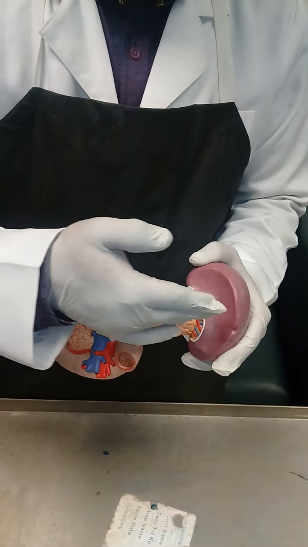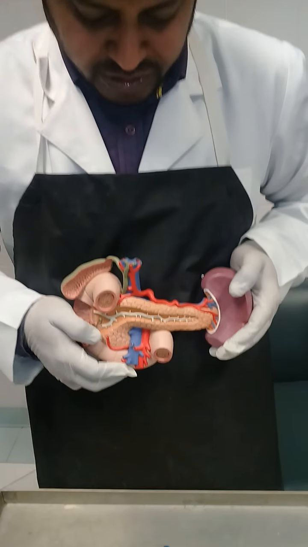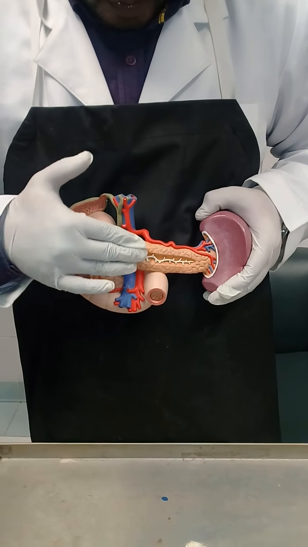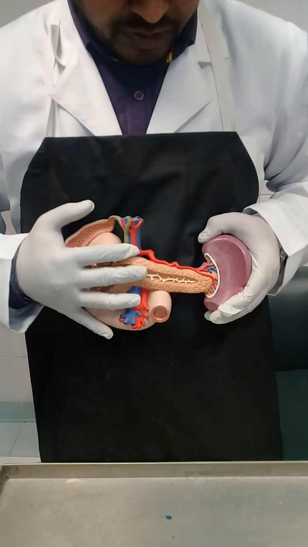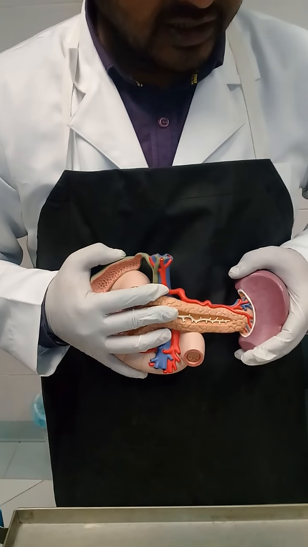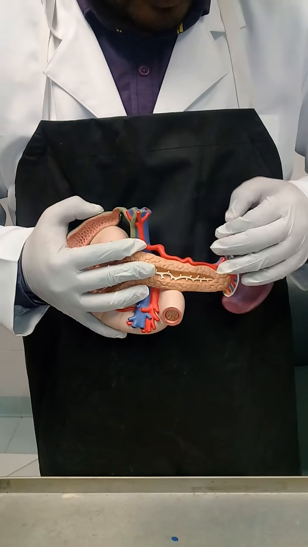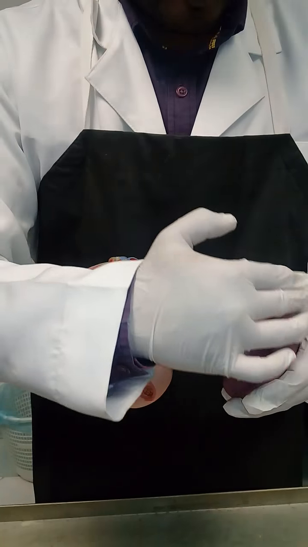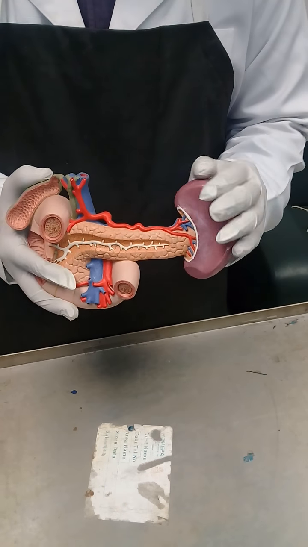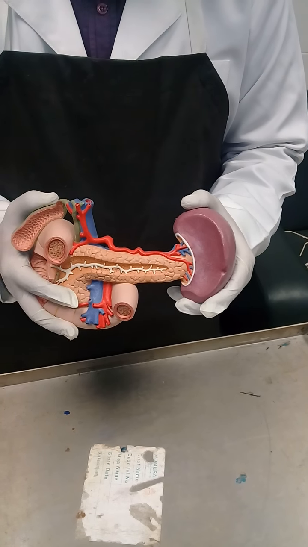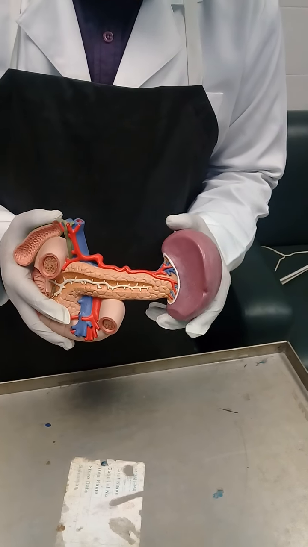Then we'll go on to the spleen. Now, spleen, here you can see this is the anatomical position of all these structures. These two are retroperitoneal structures, outside the peritoneum, and the spleen is inside the peritoneum, covered by the peritoneum. It's a hemopoietic organ, and as you can see here, this is the anatomical position.